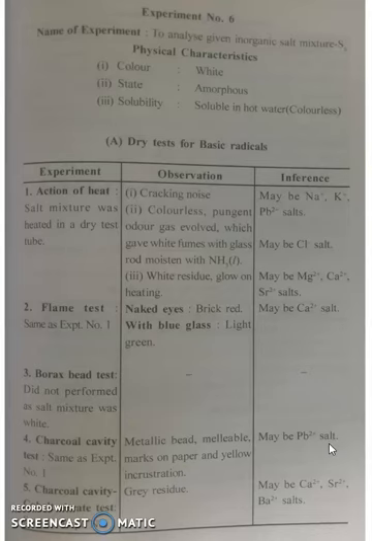Then again you have to perform another experiment. Salt mixture was heated with concentrated sulfuric acid. A colorless pungent gas evolved, which gave white fumes with glass rod moistened in ammonia, maybe chloride salt. Again you have to perform another experiment. Salt mixture was heated with manganese dioxide and concentrated sulfuric acid.